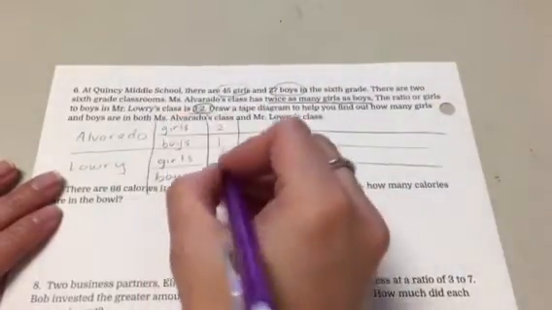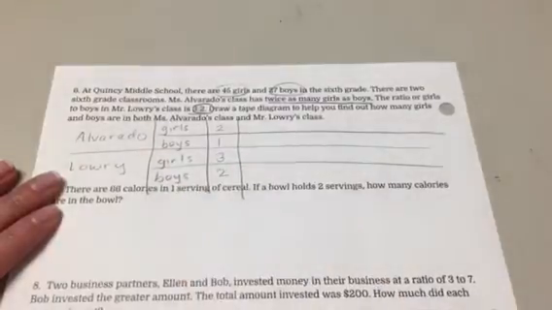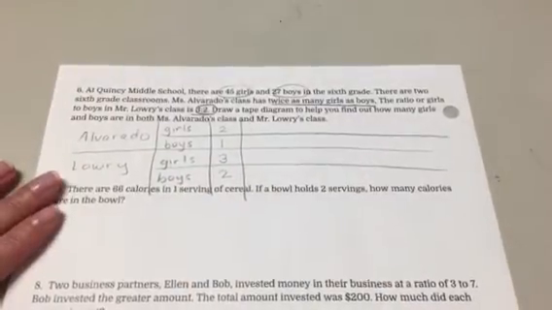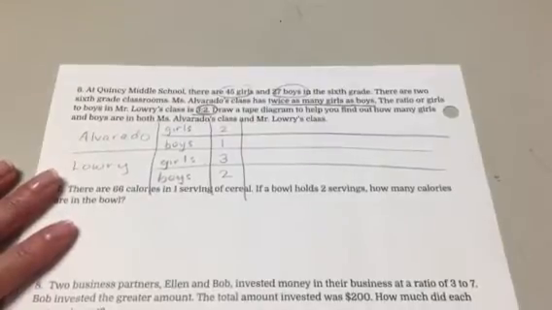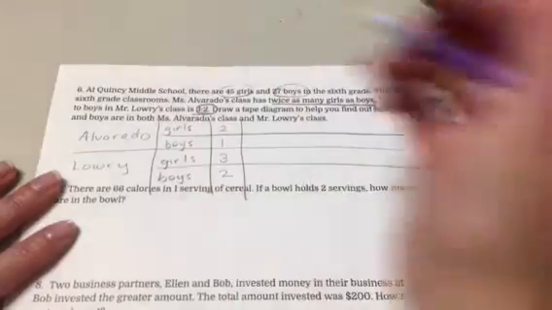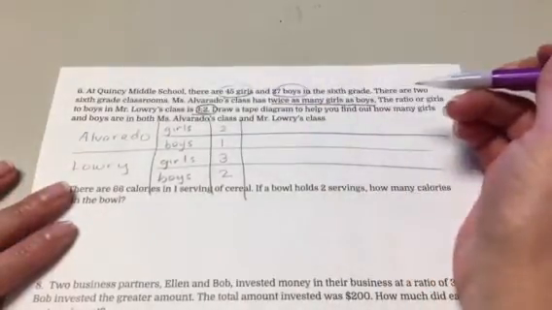And in Mr. Lowry's, it's a ratio of 3 to 2. Okay, so now they gave us a total for all of the girls and all of the boys. So they said there's 45 girls and 27 boys.